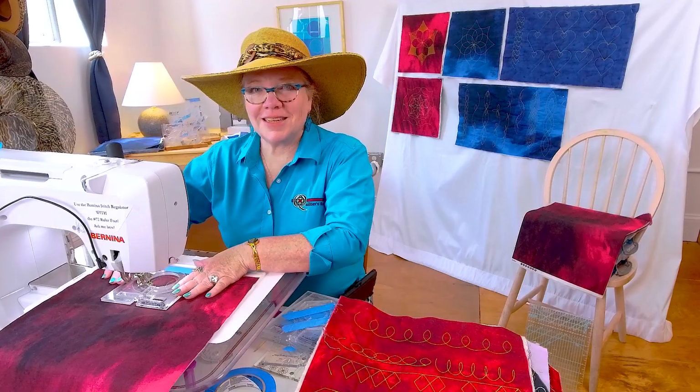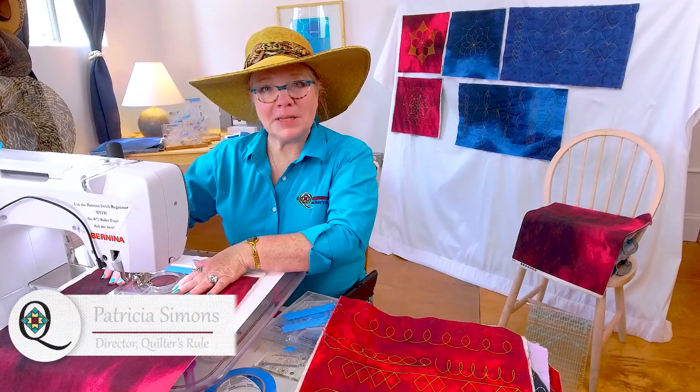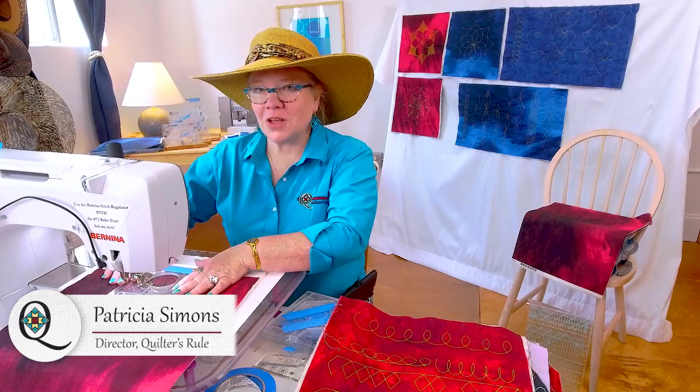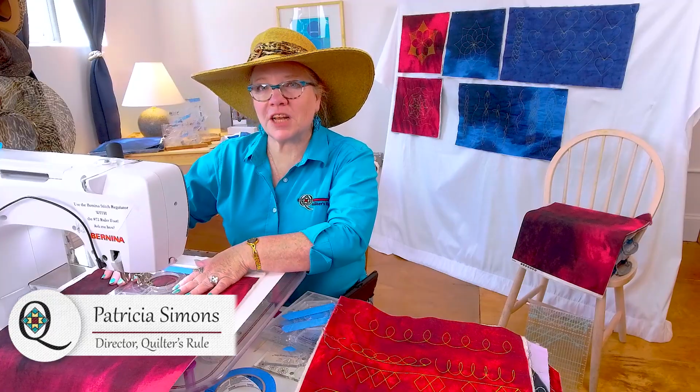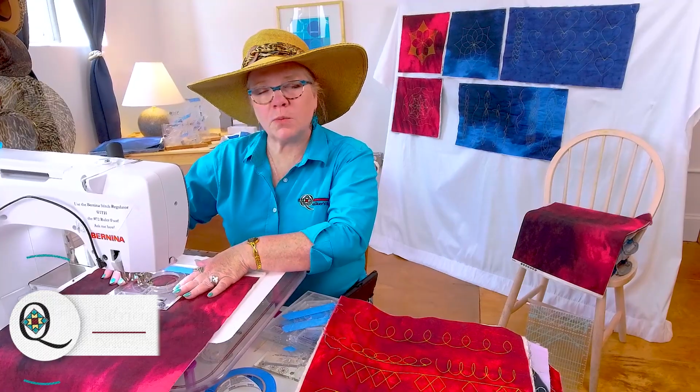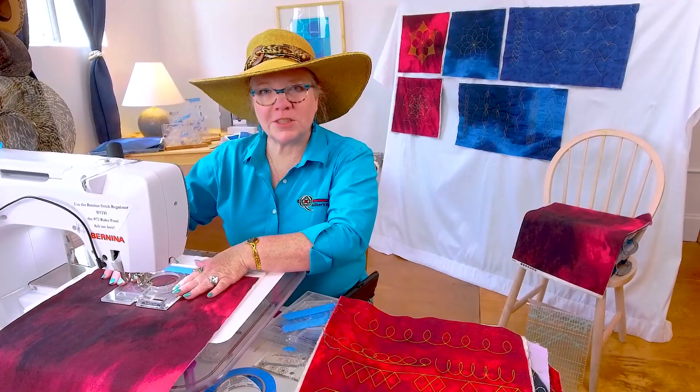Welcome, quilters. Let's look at today's template technique tip, which is looking at 3/4 of a design. What happens when we don't use the full design?